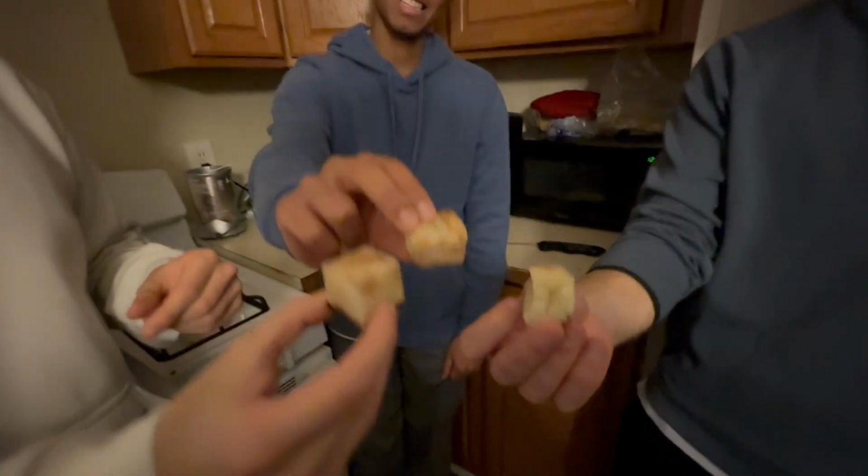You see a little side by side there. Now, which one would you want to eat?